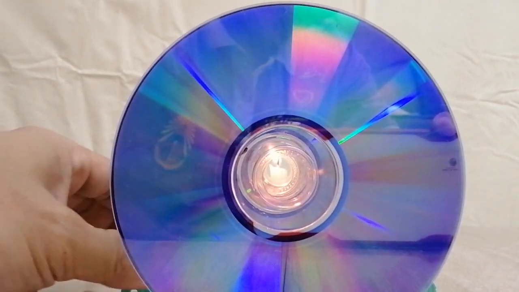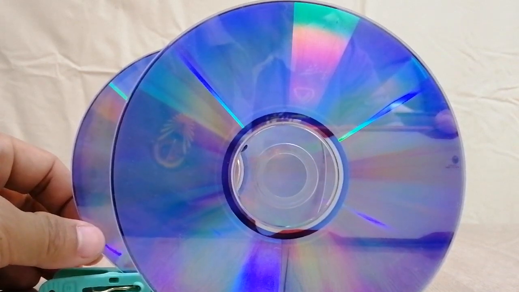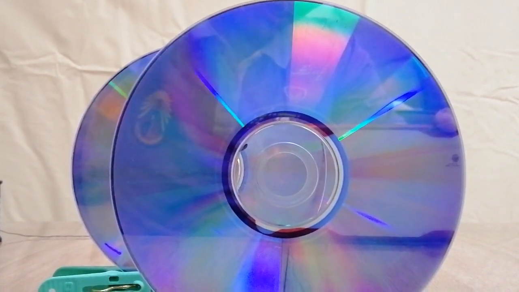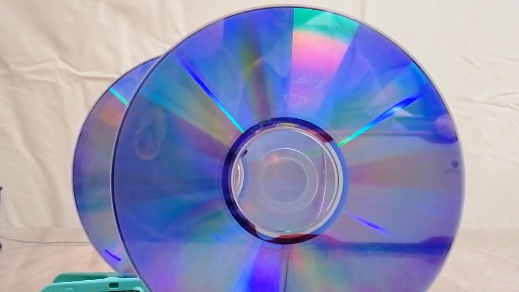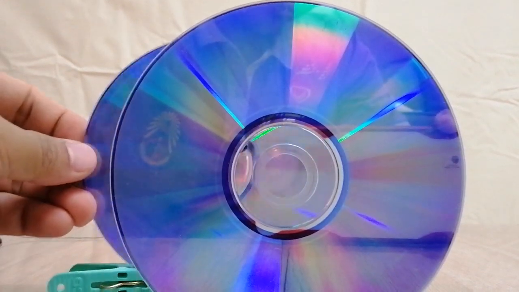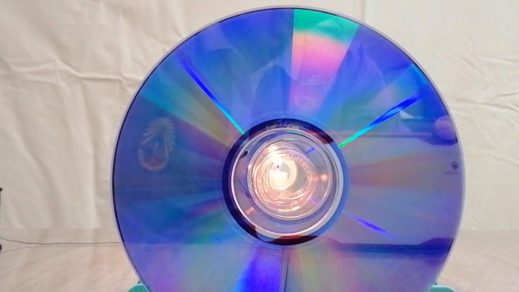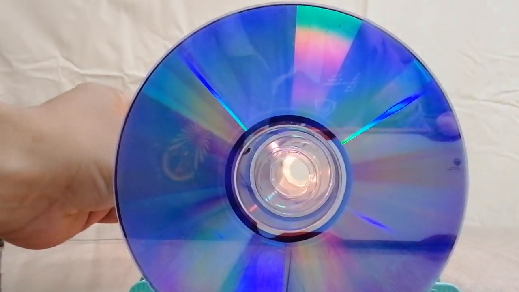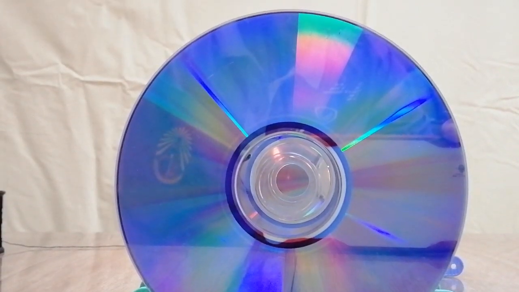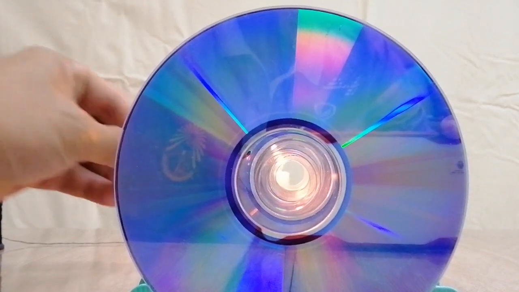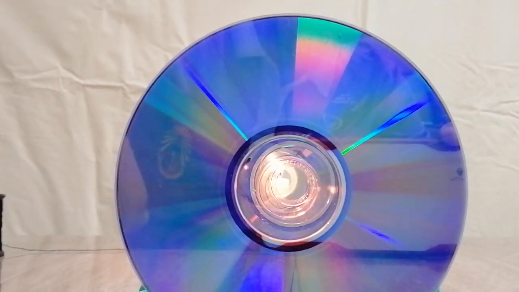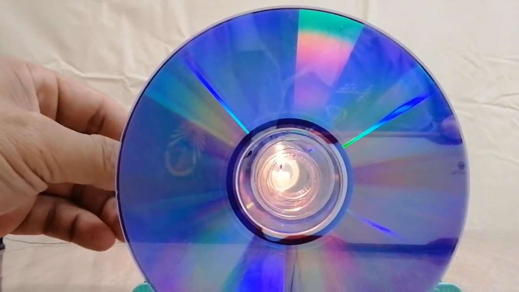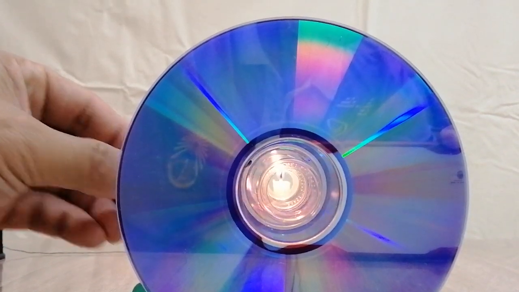Now, what will happen if I move the CD in the middle? See? We cannot see the light coming from the candle. Why is that? Because the CD in the middle blocks the light that comes from the candle. If we move it back again to the middle, we can see the candle again. How about the last CD at the end? If we move it to the right, we cannot see the candle again. But if we move it in line with the other CDs, we can see the candle at the end. That explains that the light coming from the candle travels in a straight line.